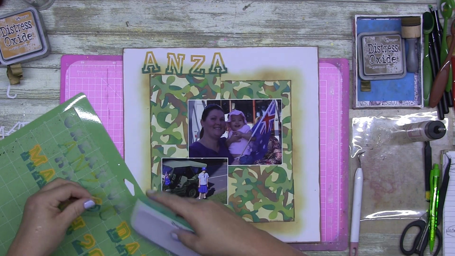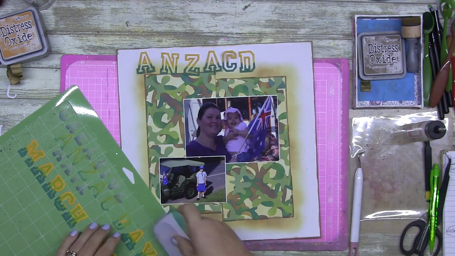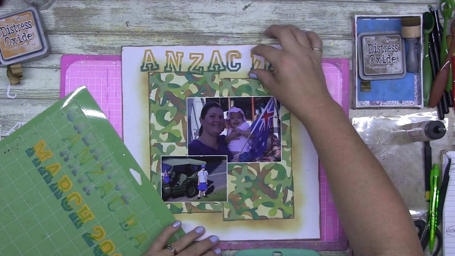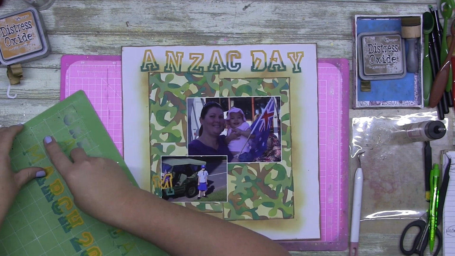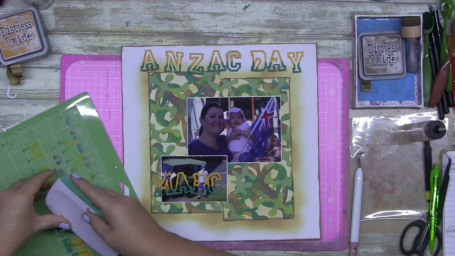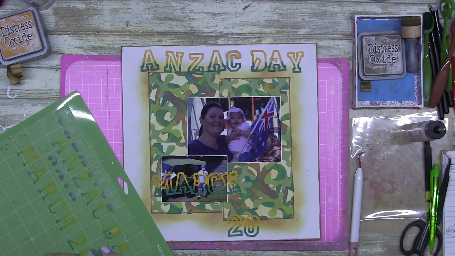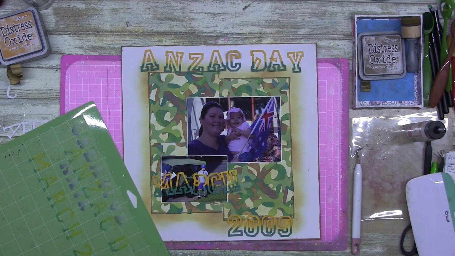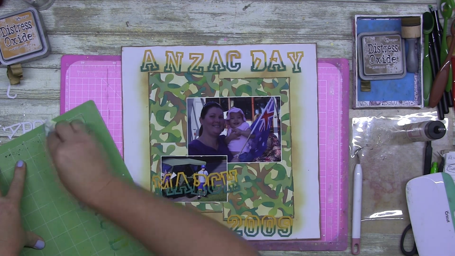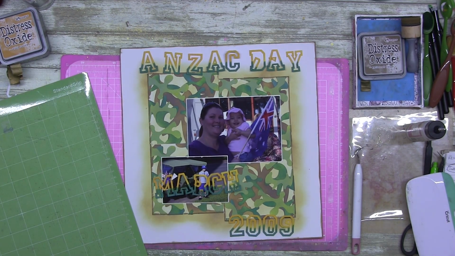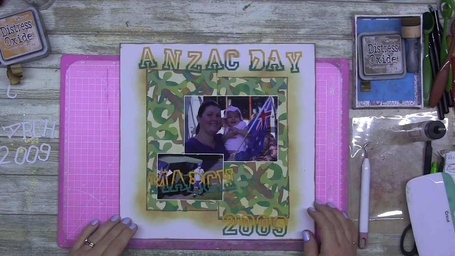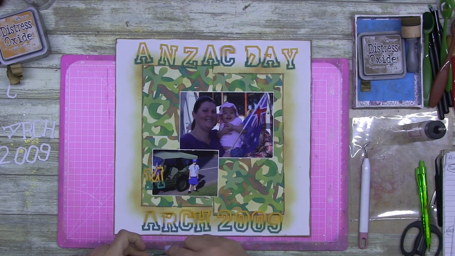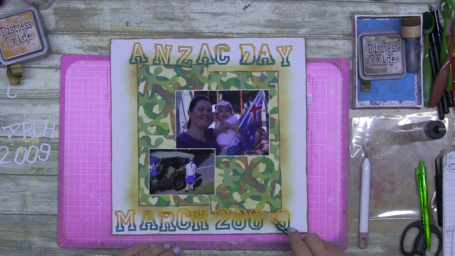So now I'm just pulling my Anzac. As you can see, I've got little floaty bits in the middle of my letters. Don't stress. I'll show you a little trick at the end for how I deal with that. My title is Anzac Day, March 2009, because that's the year I'm celebrating. I just used a wet wipe to take that Distress Oxide off the mat, and it goes back perfectly sticky, and it's not a problem at all.